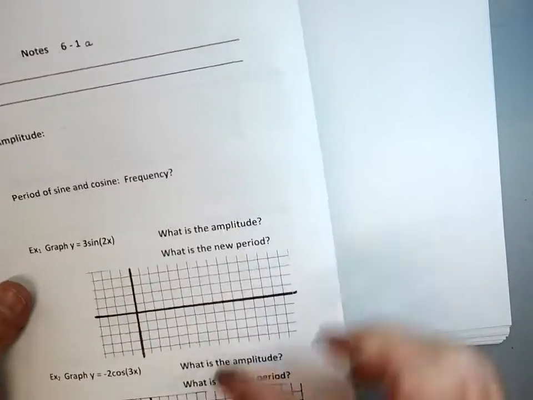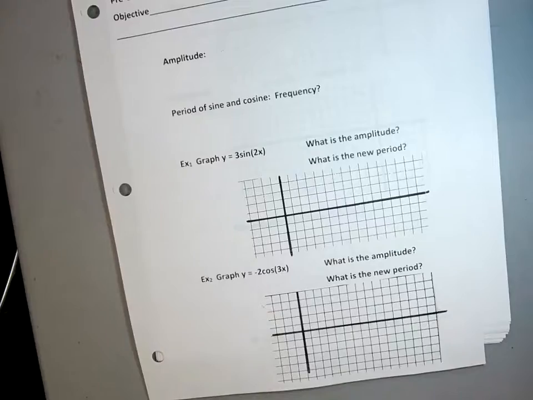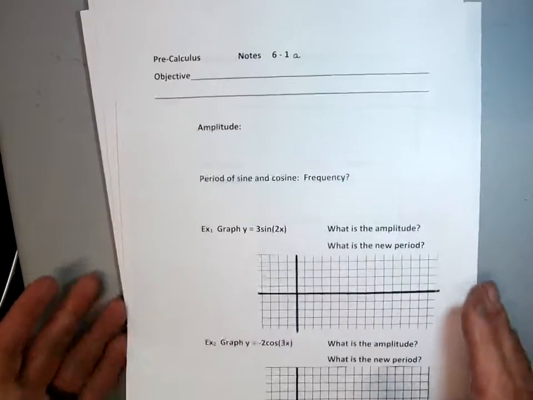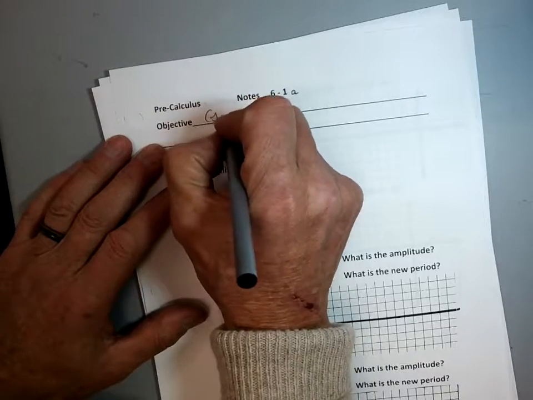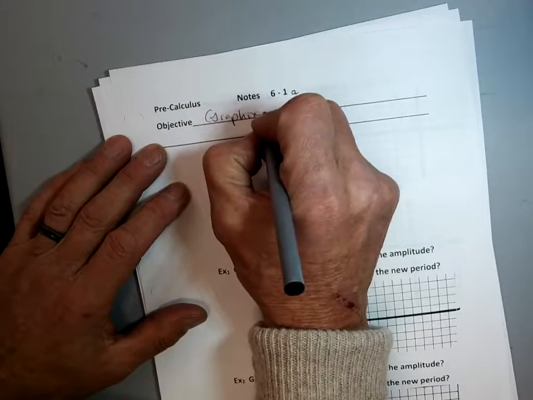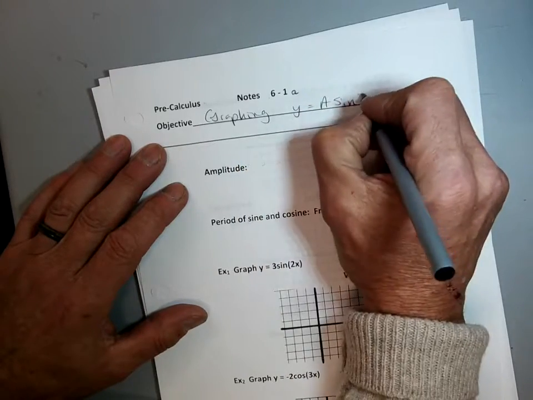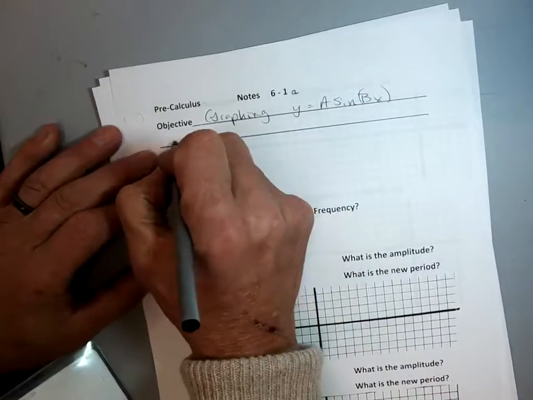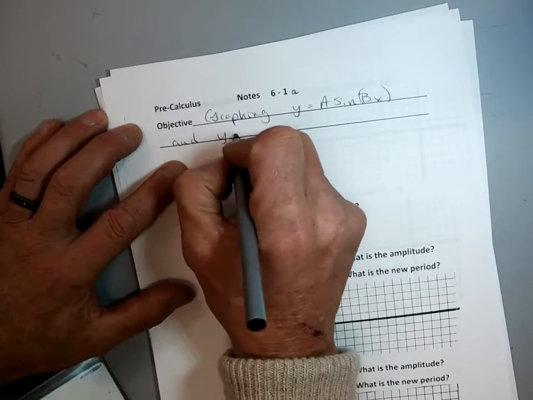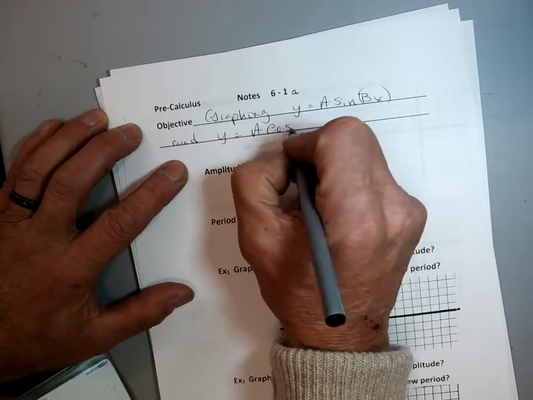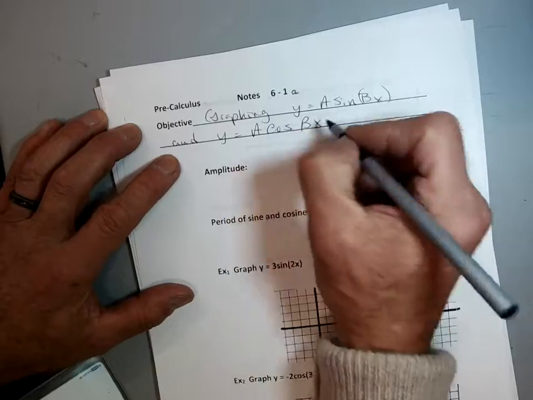All right. I assume I'm back, and I assume you guys have the notes. So, objective. What we want to do today is talk about graphing y equals a sine of bx, and we're going to graph y equals a cosine of bx.